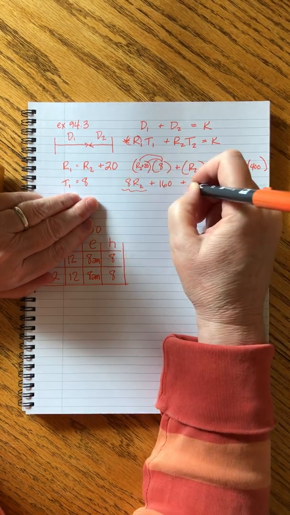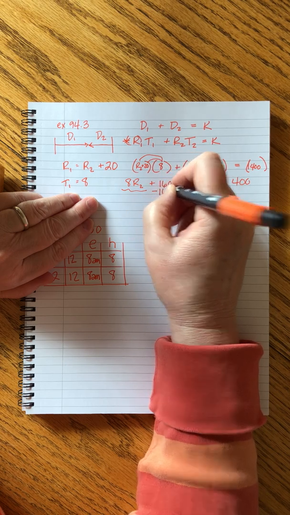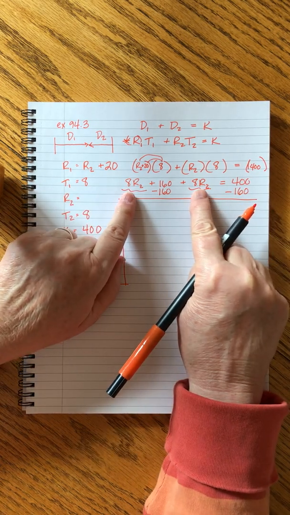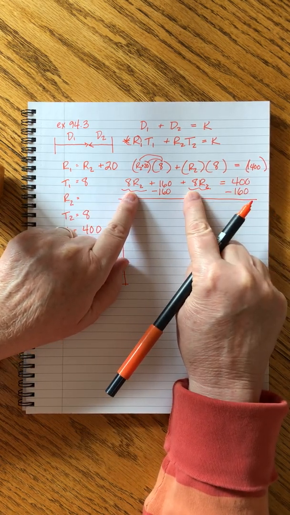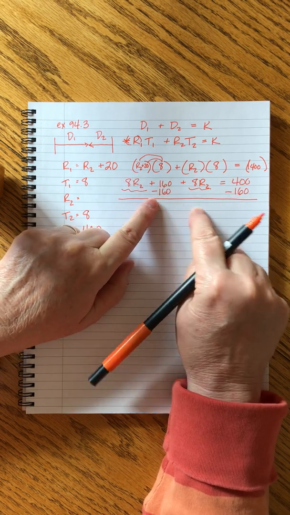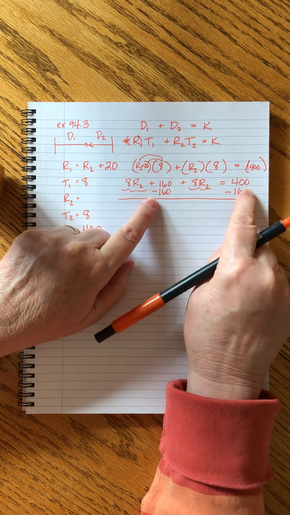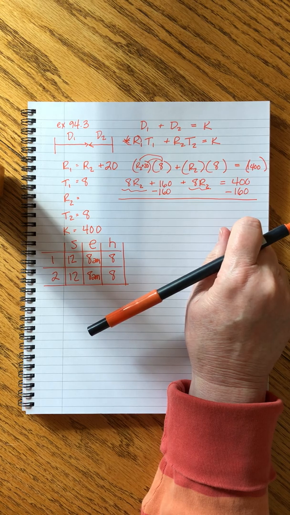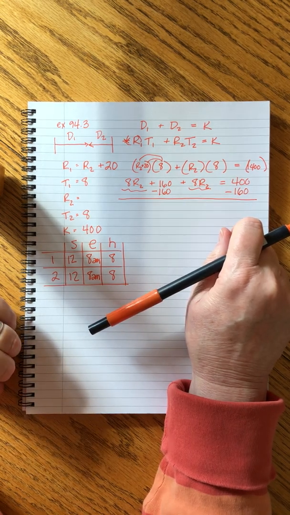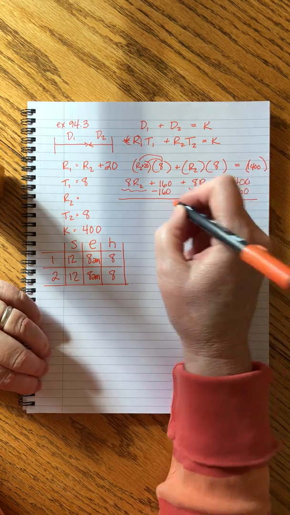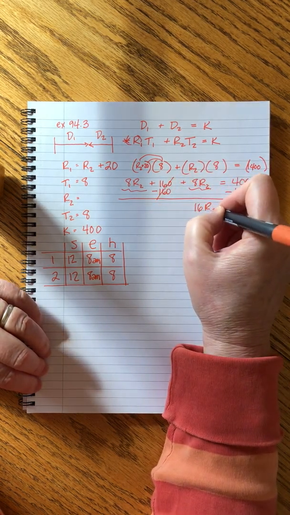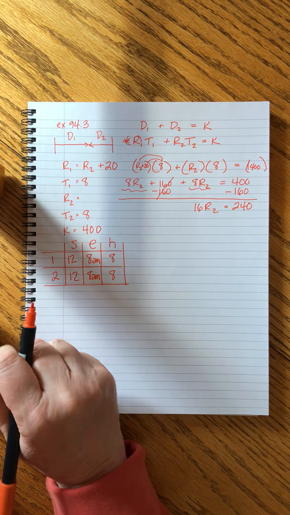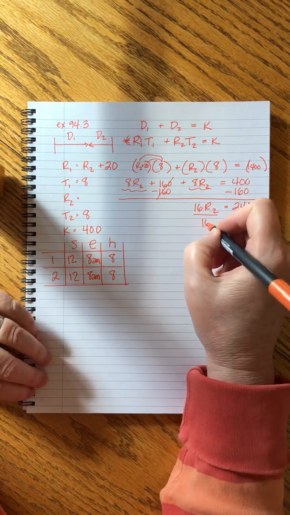Now I will combine these like terms. At the same time, I swim the 160. Remember, what's important here is that these two are on the same side of the equal sign, so we can combine them without having to swim them. This guy has to go across the equal sign, so that's why we have to swim him with a minus, right, by doing the opposite. That can be really tricky and confusing, a subtle little difference. All right, so we're going to get 16R2 equals 240. How do you feel about that? Looks pretty good, right? Divide both sides by 16.